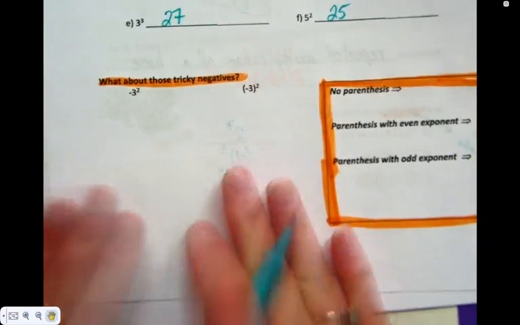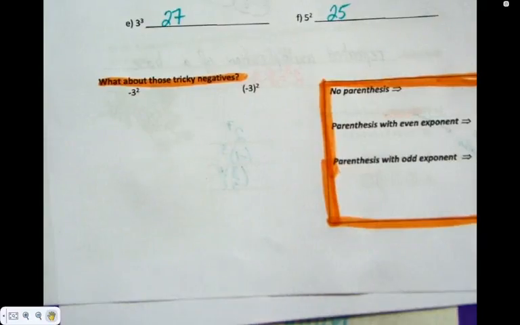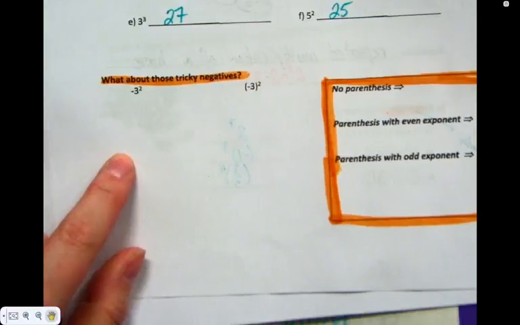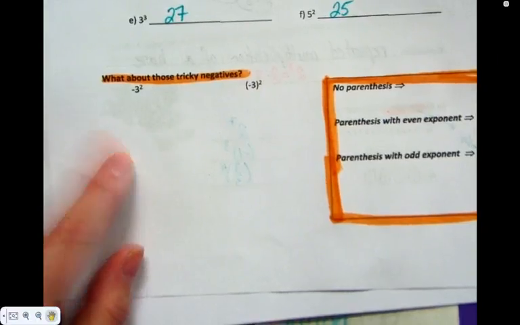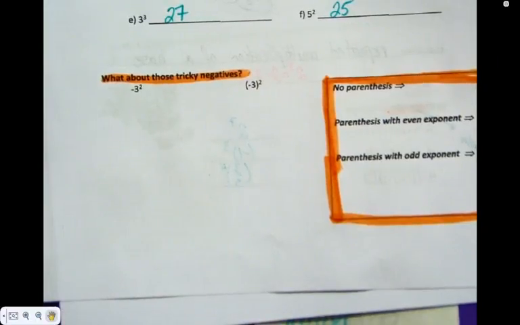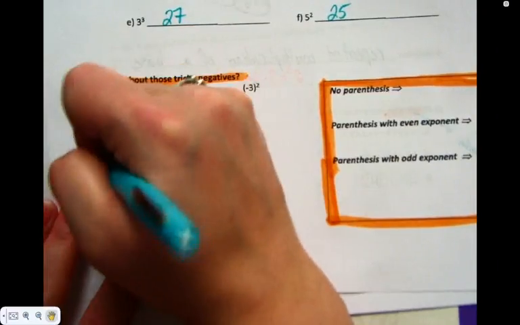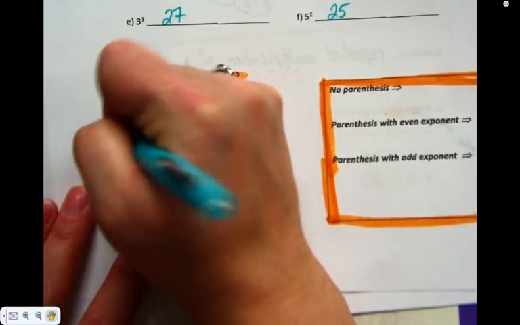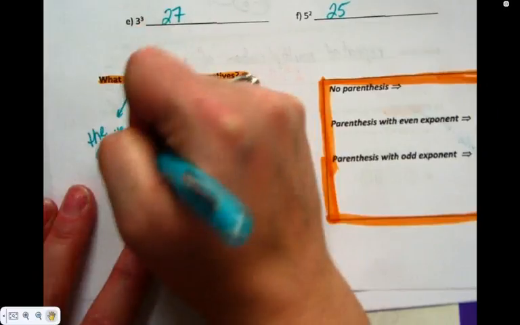Let's look at the difference between negative 3 squared and negative 3 squared. And listen to how I said those. Negative 3 squared, negative 3 squared. When I say it, do they sound different? No, that's why you need to be really careful whether there's brackets or not. What this means in this question when there's no brackets, it means the opposite of 3 times 3. That's what the little negative in front is. It's the opposite of 3 times 3.